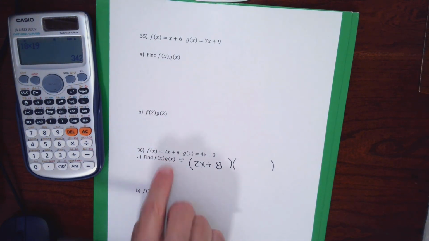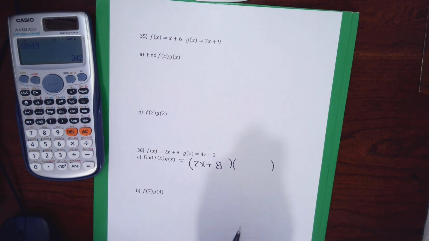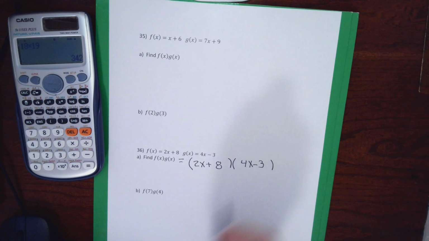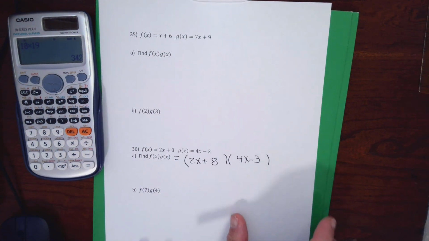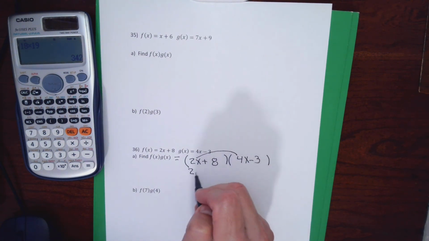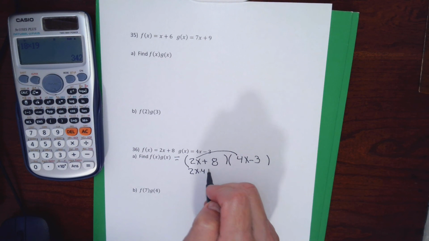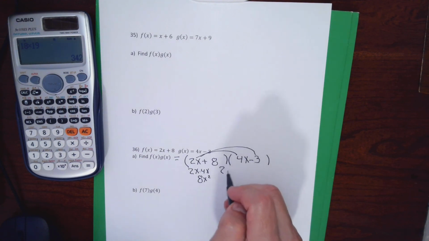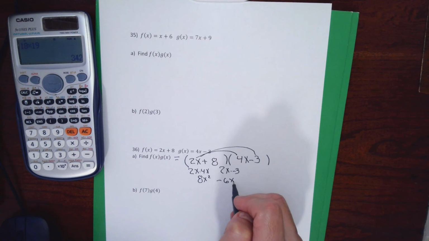In the first parentheses, I'm plugging what f of x is equal to, which is 2x plus 8. In the second parentheses, I'm plugging what g of x is equal to, which is 4x minus 3. And now I'm going to FOIL. I'm going to go 2x times 4x, which is going to be 8x squared. I'm going to do 2x times minus 3, which is going to be minus 6x.